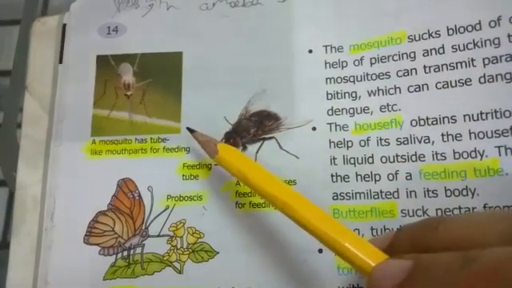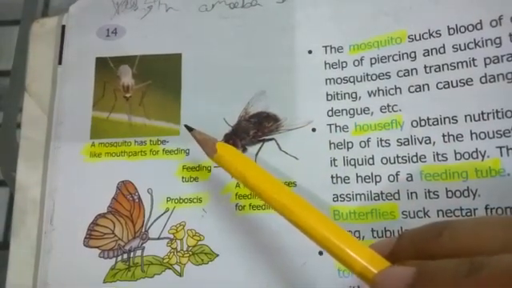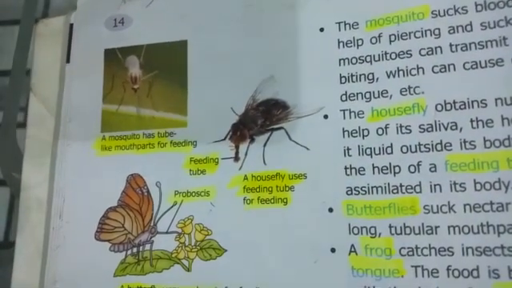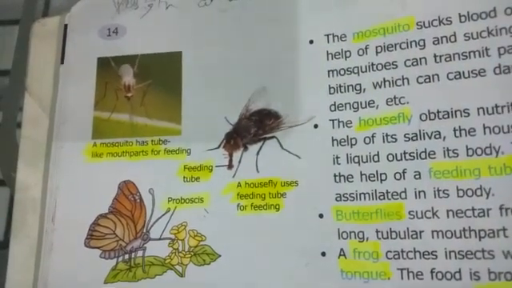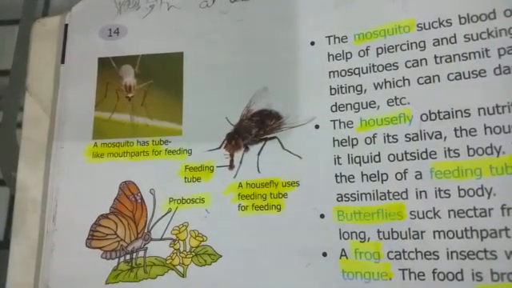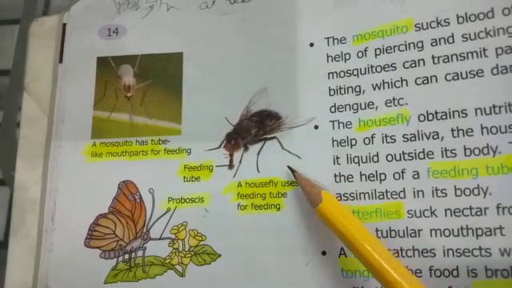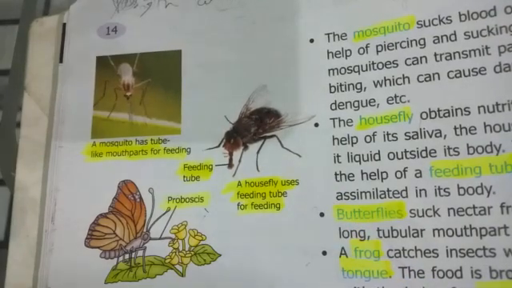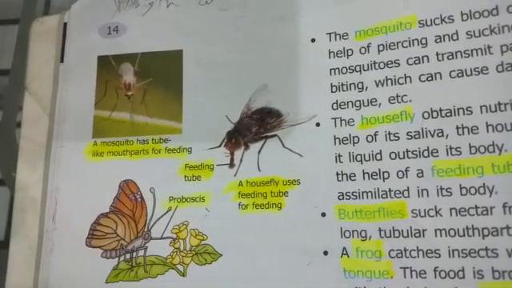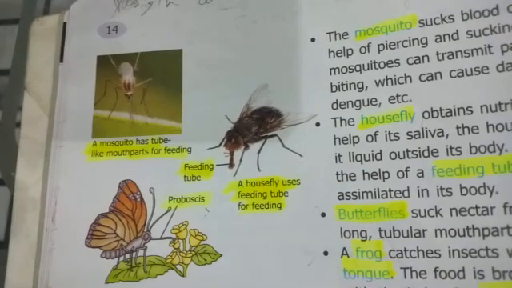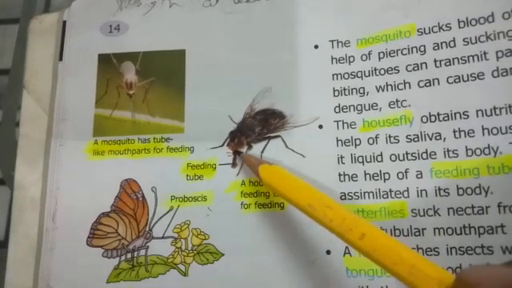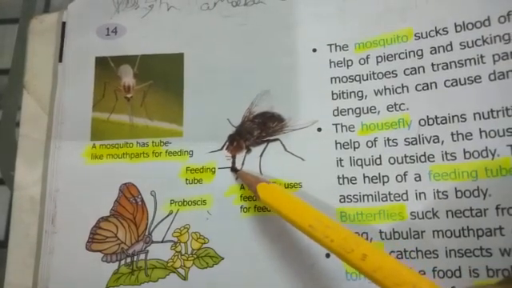After that we have discussed mosquito. Mosquito has a tube-like, sucking mouth part that helps to suck the blood from other organisms. Next we have discussed housefly, that housefly obtains its nutrition from liquid food. First of all, with the help of saliva, housefly dissolves the food, makes it liquid, and then sucks that liquid food with the help of a feeding tube.